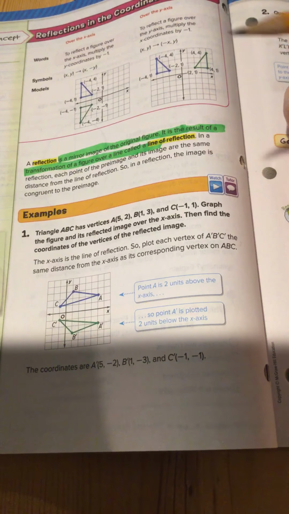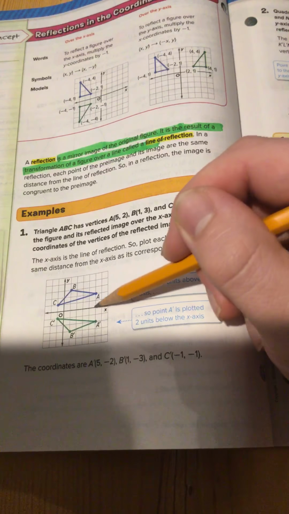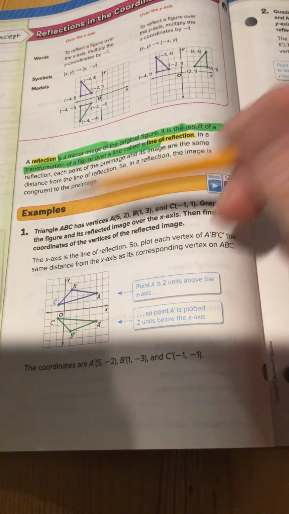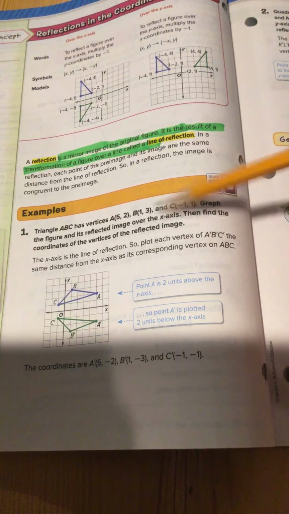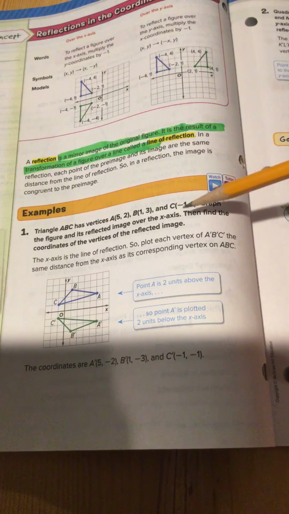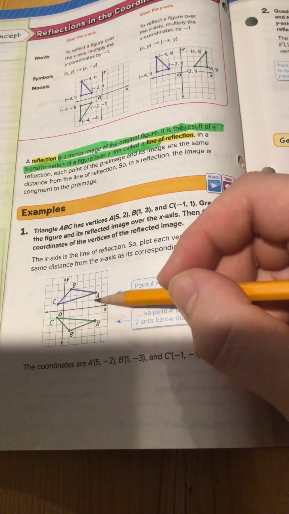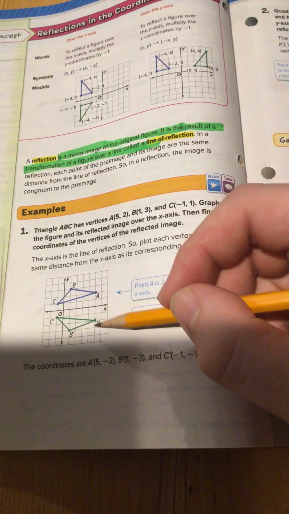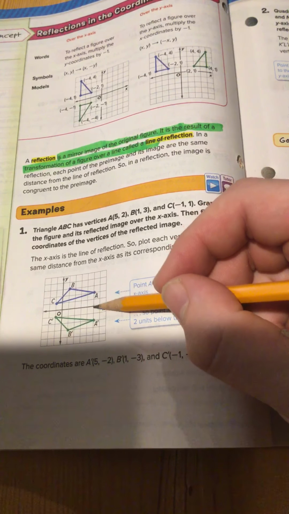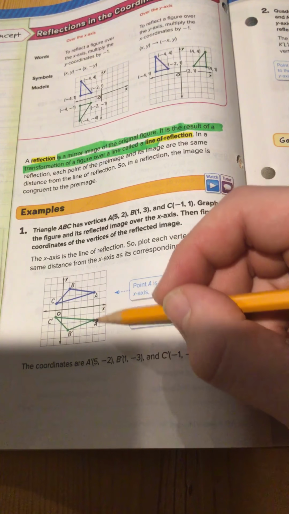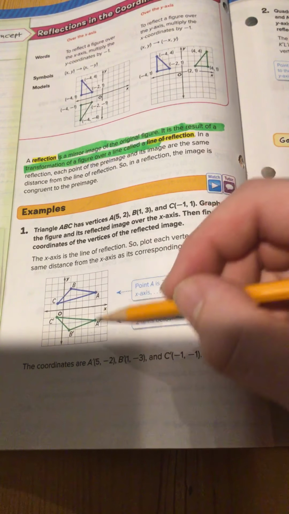Now we have to find its reflection. So all we're doing, we're on the x-axis. This is our line of reflection. It already told us that we're doing this over the x-axis. That's telling what your line of reflection is. So our x-axis is the line of reflection. Now we have to find our distance from the line of reflection and go that distance on the other side of it. So 1, 2. Our distance to A is 2 from our line of reflection, so we move it 2 on the other side. 1, 2. That is where A prime will be, our new A.